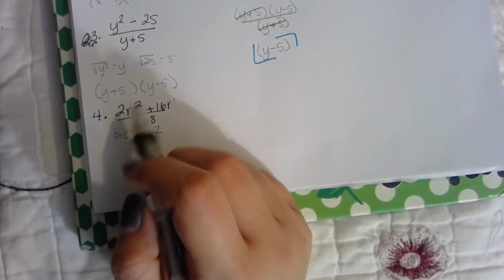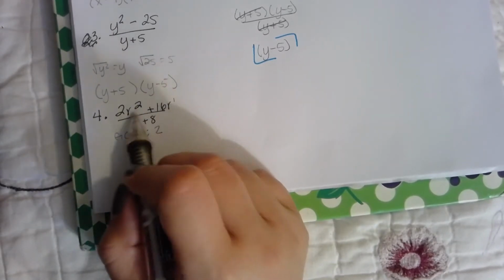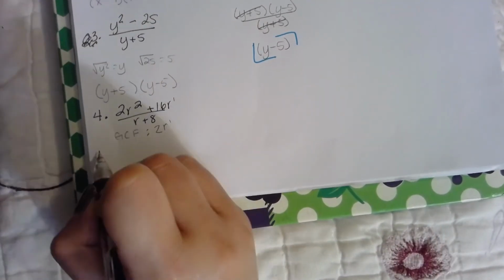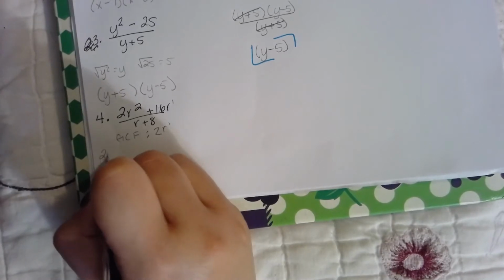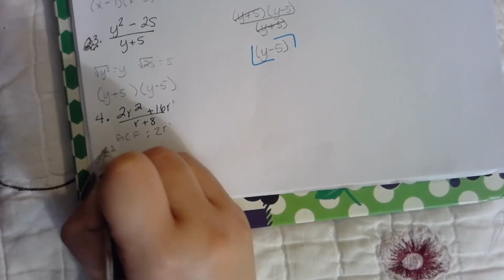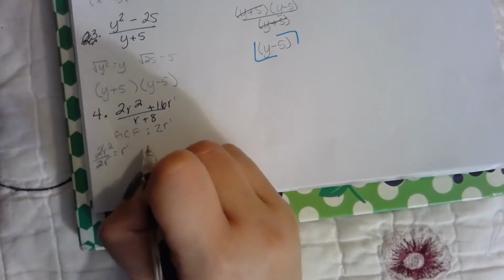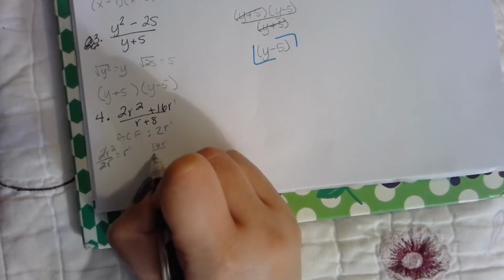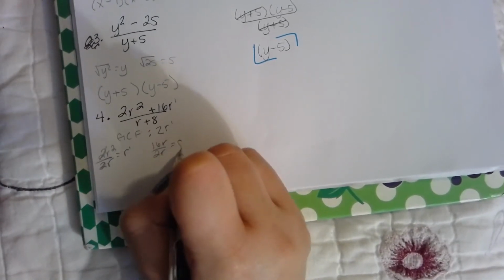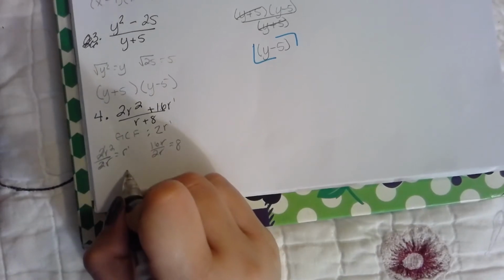And when you do find the greatest common factor, you need to take each term and divide it by the greatest common factor. 2r squared divided by 2r is r, and 16r divided by 2r is 8. So then your answer would be your greatest common factor times what you had remaining, which was r plus 8.